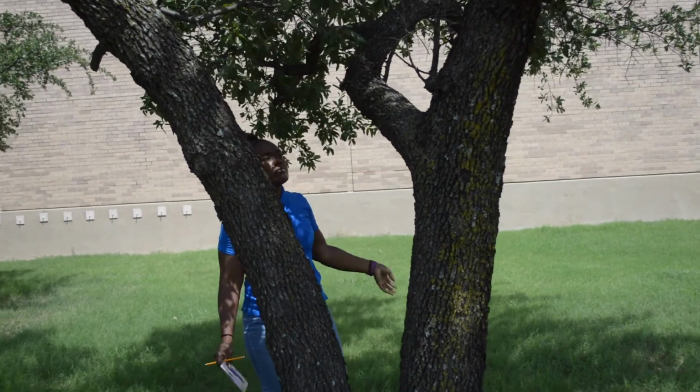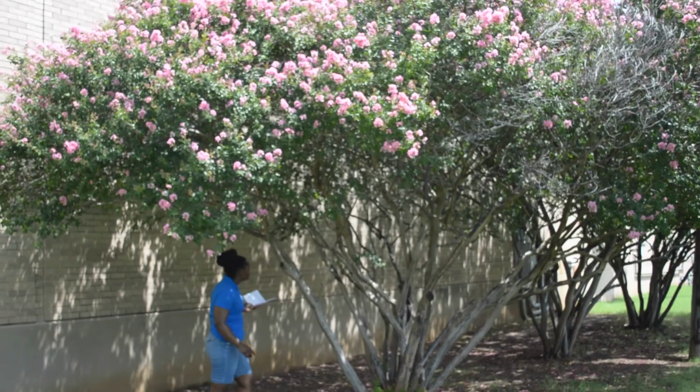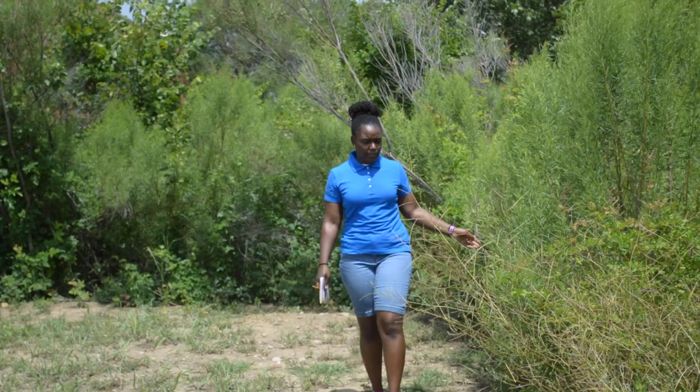And we're back. I hope it wasn't too hot out there. On my nature walk today, I passed by the same crepe myrtle trees that I wrote about in my nature journal, and they inspired a poem.